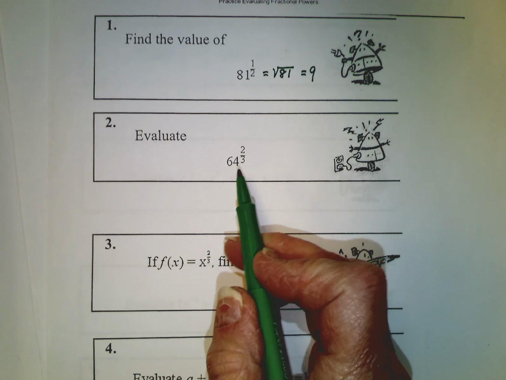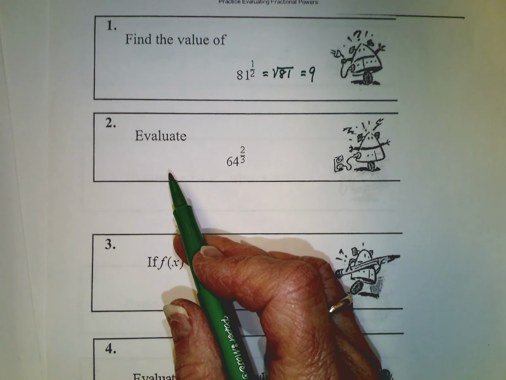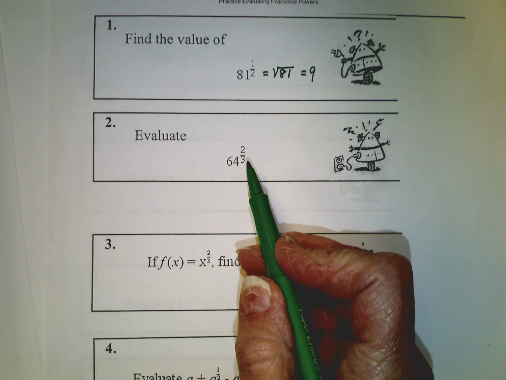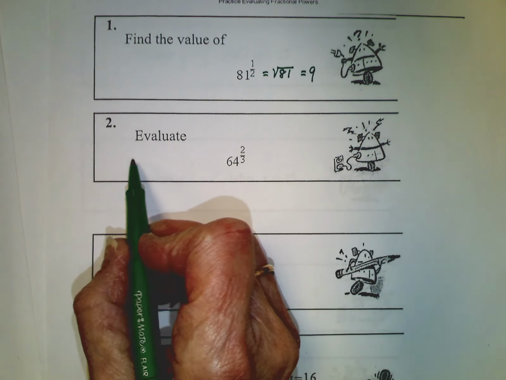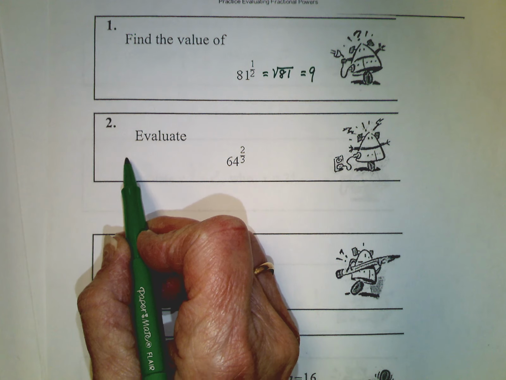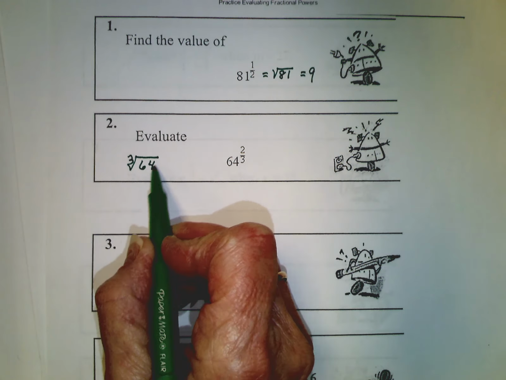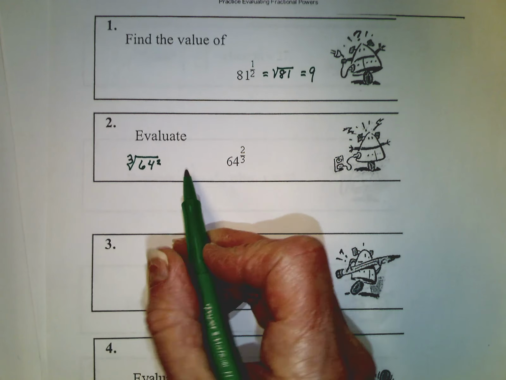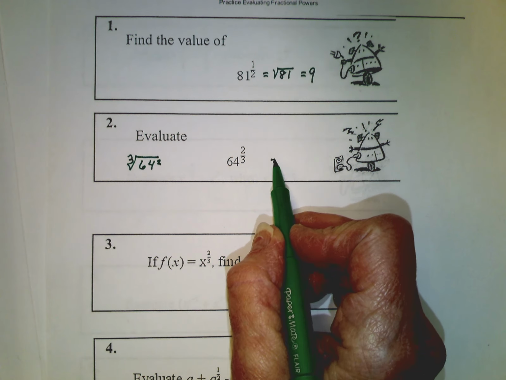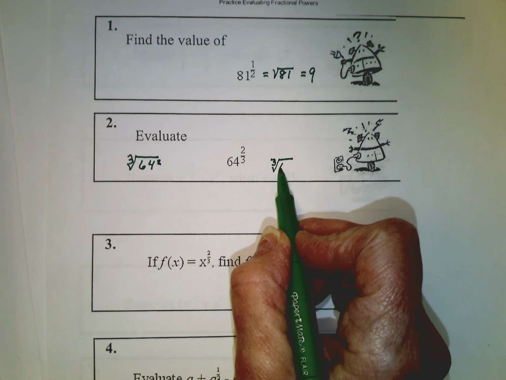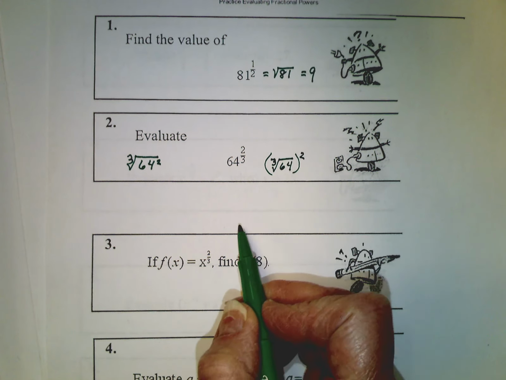For number 2, there are two perfectly good ways to solve this problem. Now you have to realize that the denominator is going to be the root. So we could think of this either as the cube root of 64 squared, or as the cube root of 64, squared.